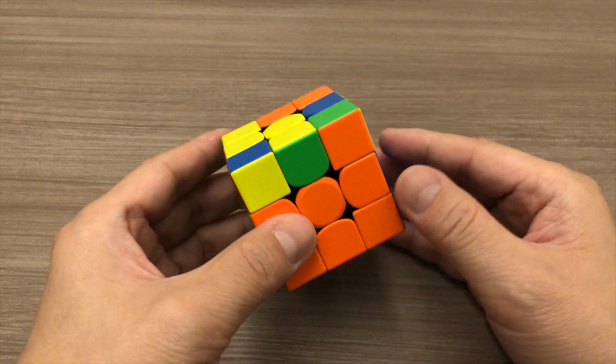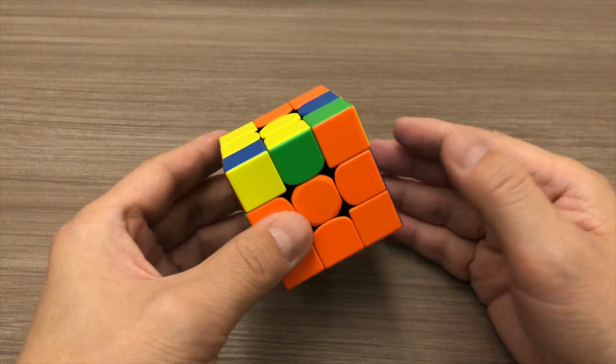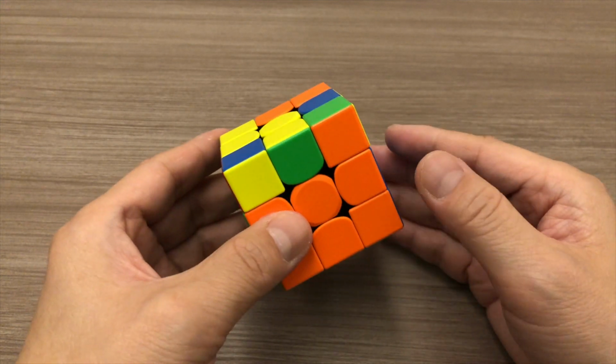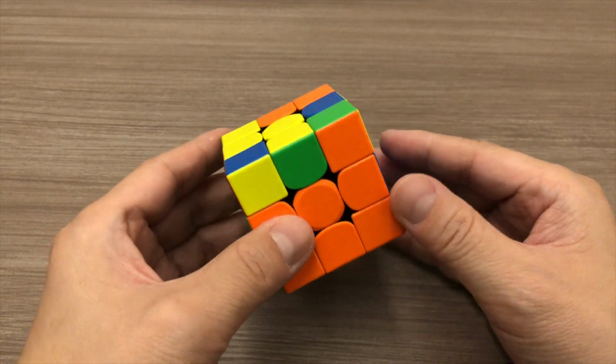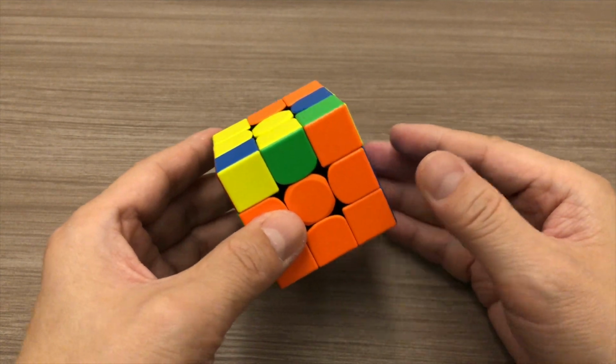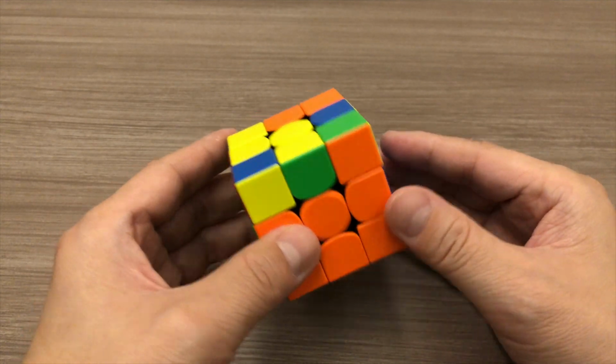The third step is CMLL. For our FR mix method, we will only be using 2 algorithms. The disadvantage is you may have to repeat each of these algorithms 2 to 3 times, but the plus side is there are only 2 algorithms to learn.